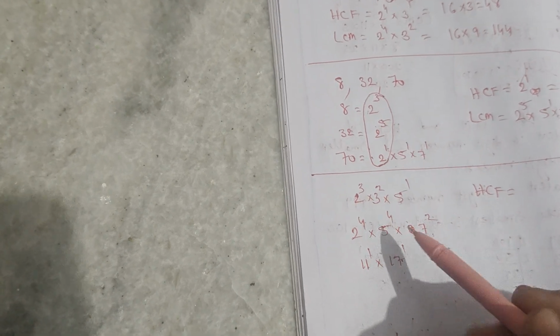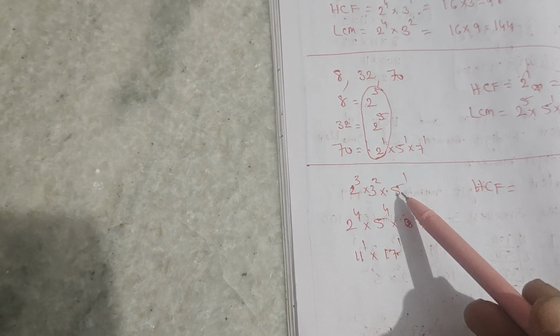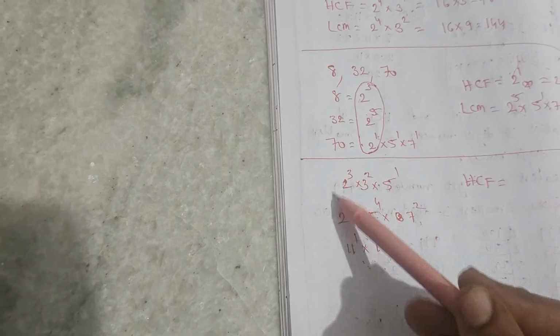HCF means, as I told, we have to take the common prime factor. What is the common prime factor here? Here 2 is there, here 2 is there, but we are finding the HCF of all three numbers, so here 2 is not present, so we should not take it. Here 5 is there, here 5 is there, but here 5 is not present, so we should not take it. So anything common is not there in all three numbers. Common prime factor is not there. Not there means what will be the HCF? 1.